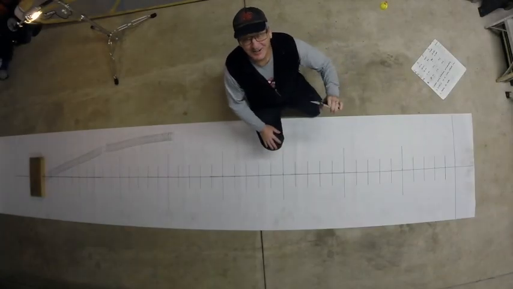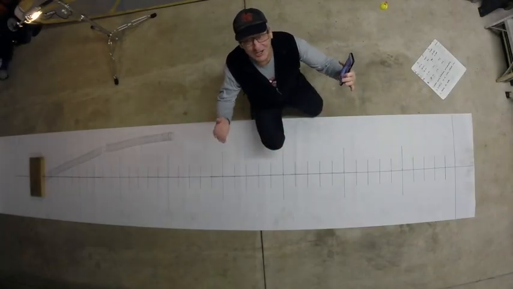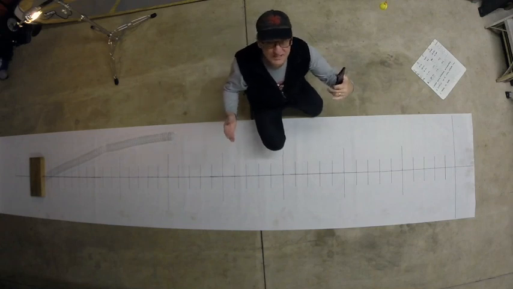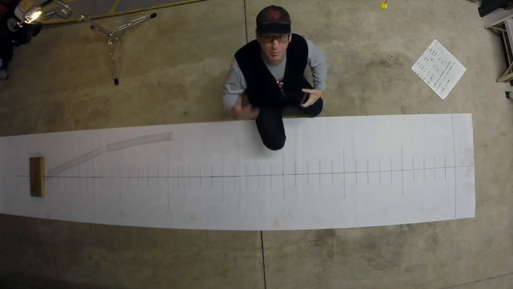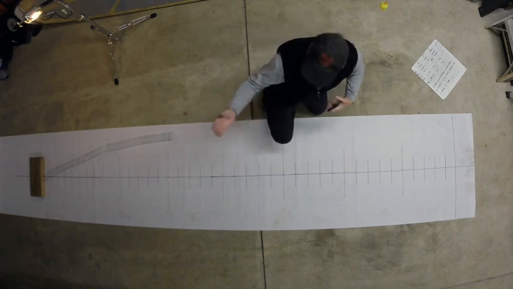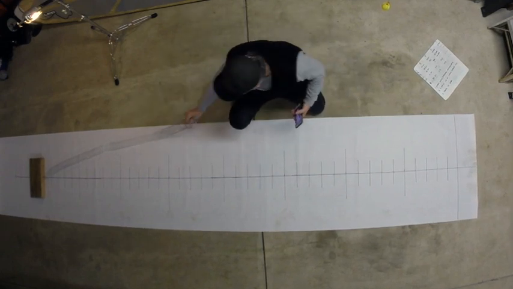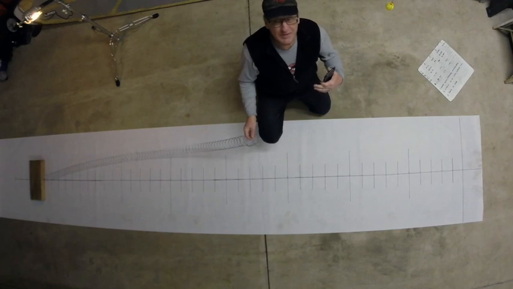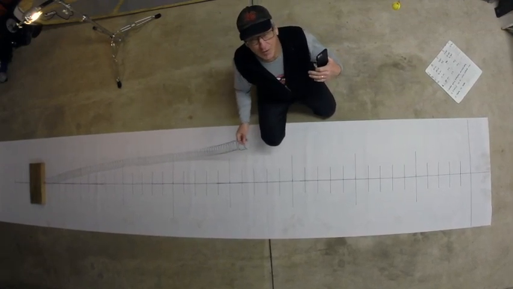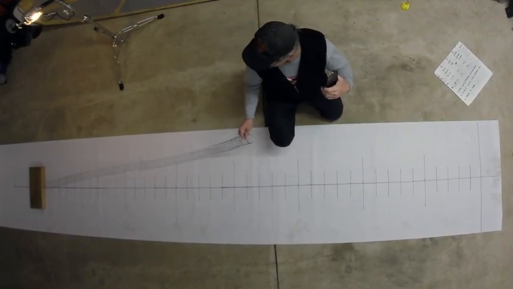Hey guys, welcome to my garage where we're going to do some experiments to demonstrate different aspects of waves. What we're going to do is use a slinky to demonstrate different components of a wave as it's moving down the length of the slinky.